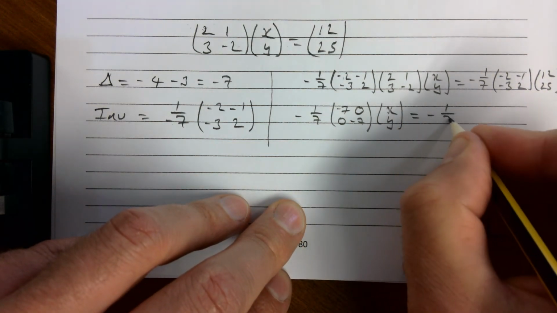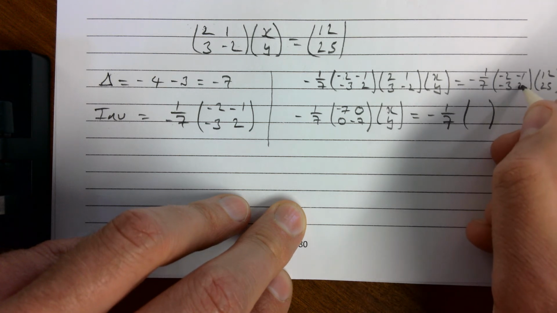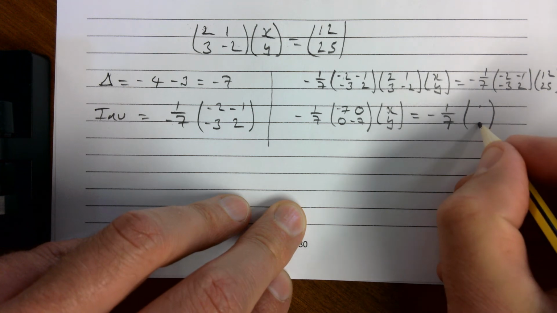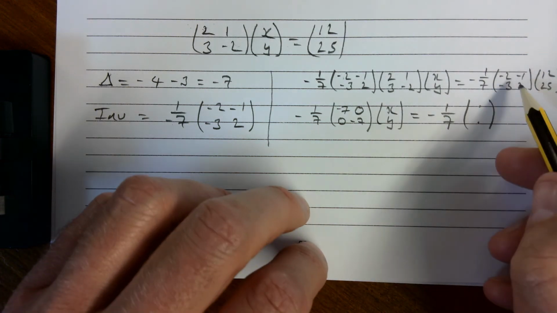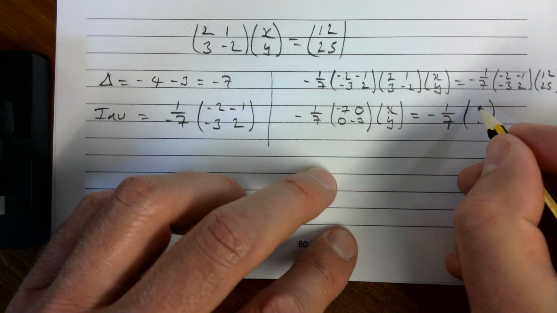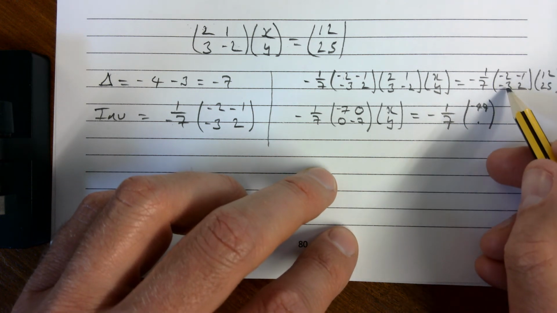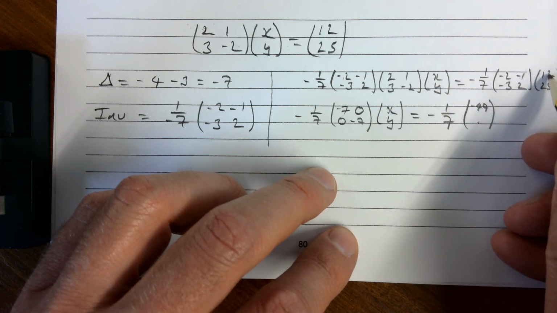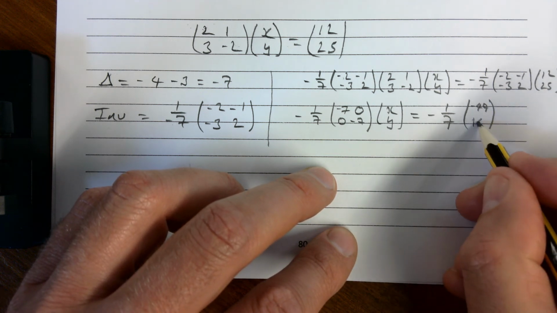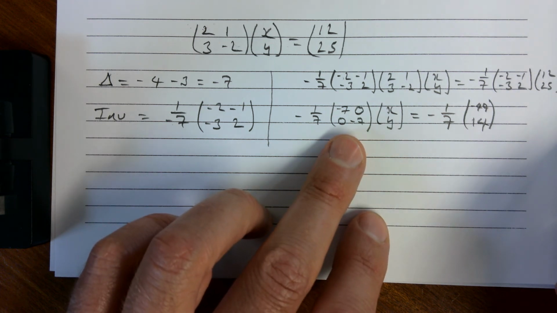Minus 1 over 7. And then this is a 2 by 2 and a 2 by 1. So you can multiply them, and the result then is a 2 by 1. Minus 24 minus 25, that gives me minus 49. Minus 36 plus 50, that gives me then a positive 14.